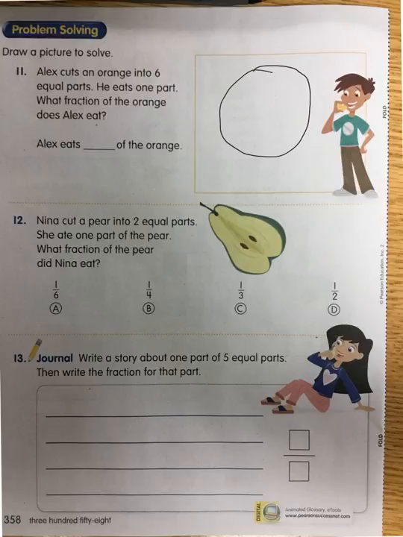So to draw 6 parts, you can go down the middle, and then 1, 2, so that's 3. Let me try again. There's 6. 6 equal parts, as equal as you can get.